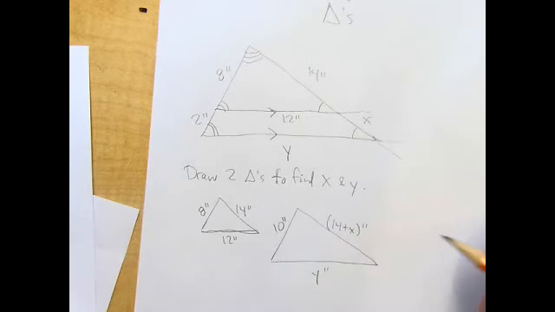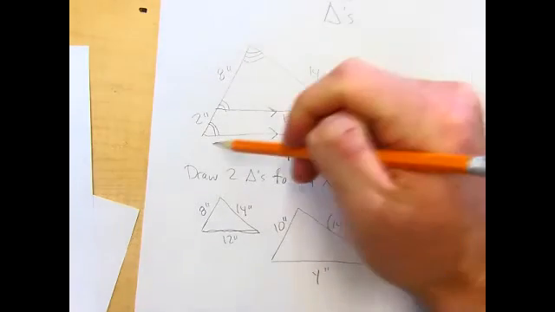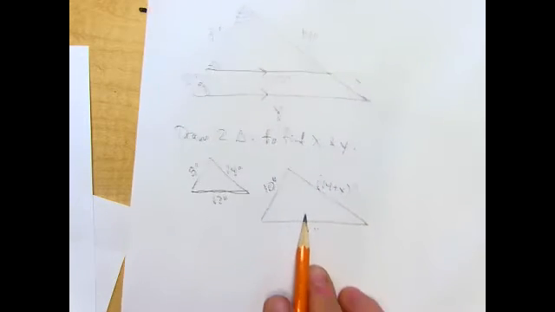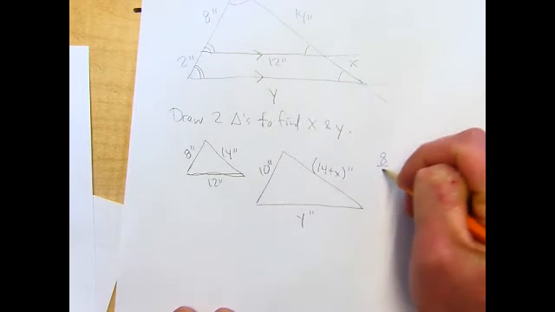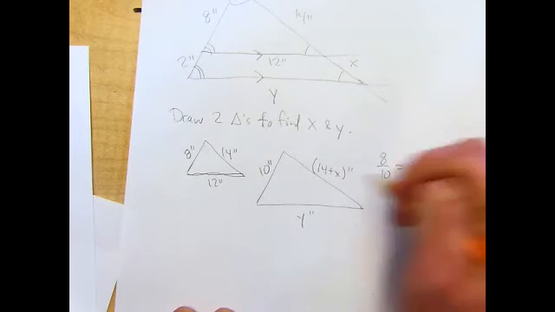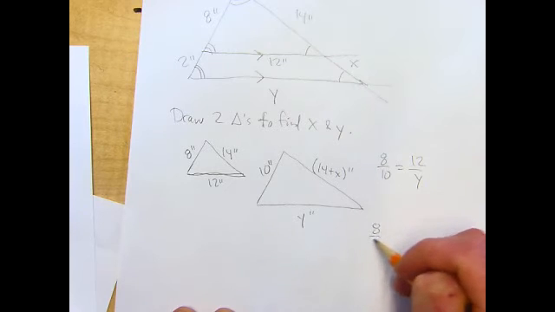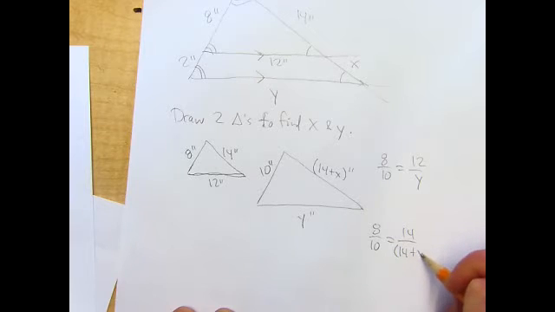These are all inches if you want to put inches. You get that? This whole side is 14 plus x, then y, 10. Because this will get you the answer for x and y pretty easily. You just got to do the proportion. 8 over 10 equals 12 over y, right? And then the other one will be 8 over 10 equals 14 over parentheses 14 plus x. A little bit of algebra.